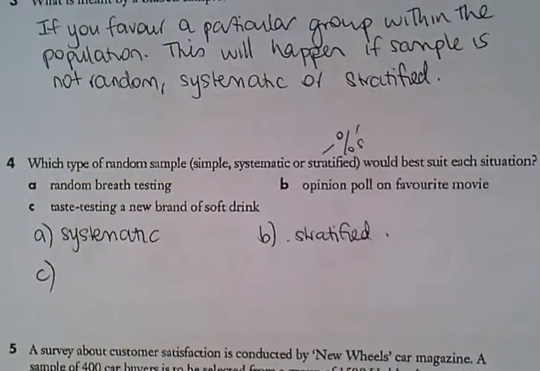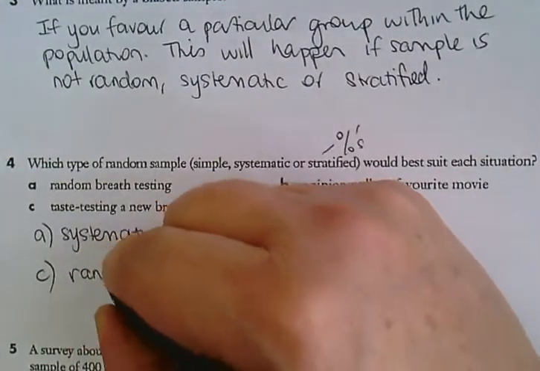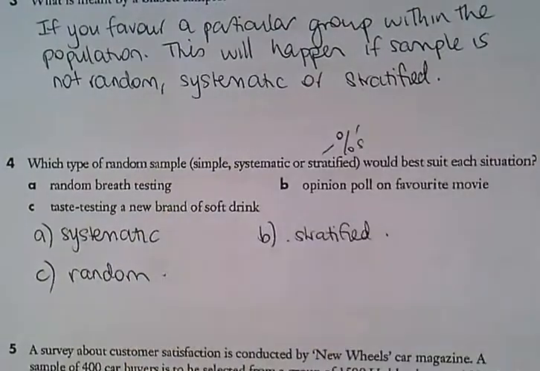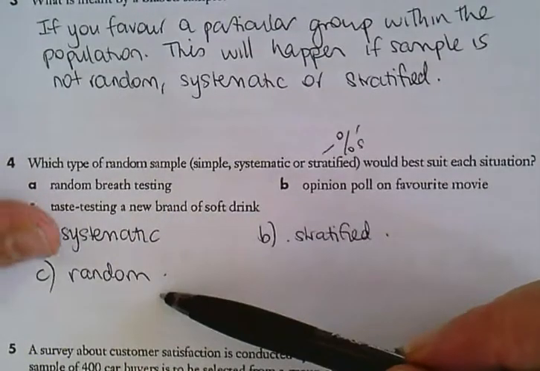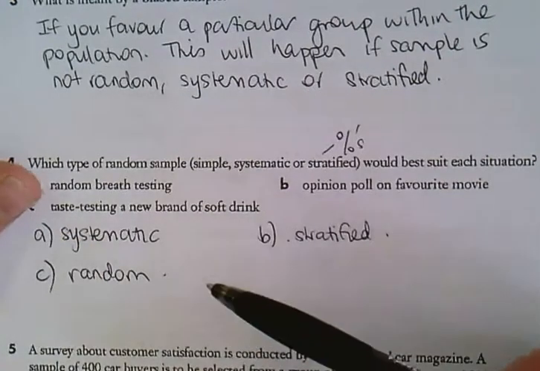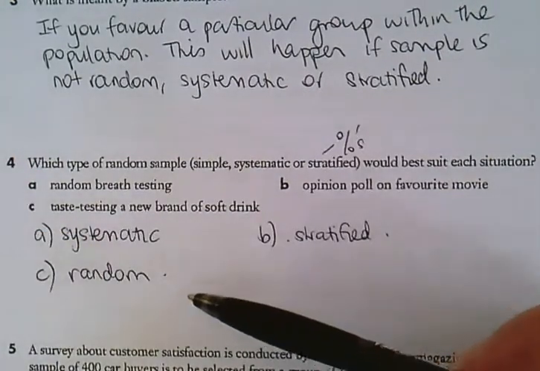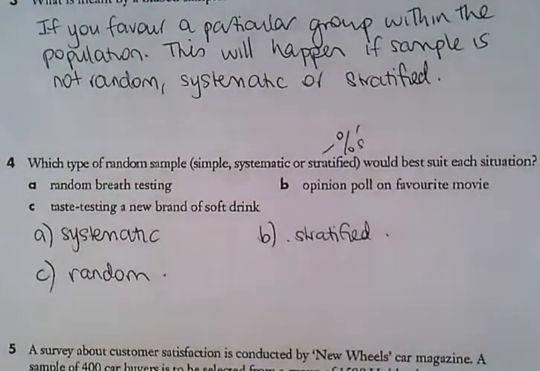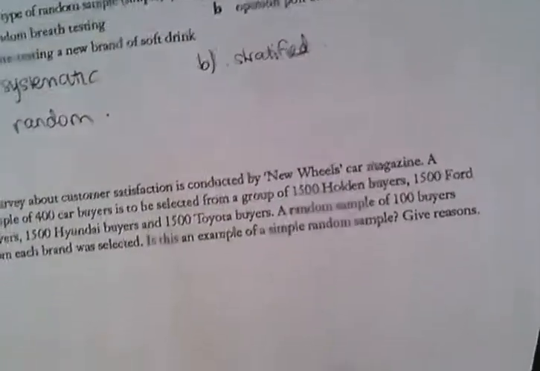And taste testing a new brand of soft drink. That's probably a good random. Probably random? No? There may be someone set up in a supermarket getting people just randomly to try a brand of soft drink. All right?